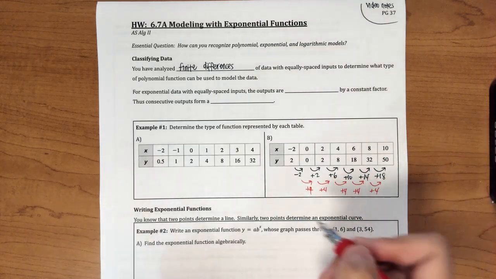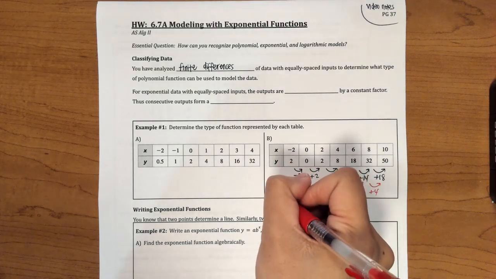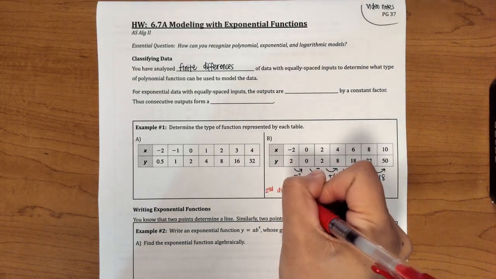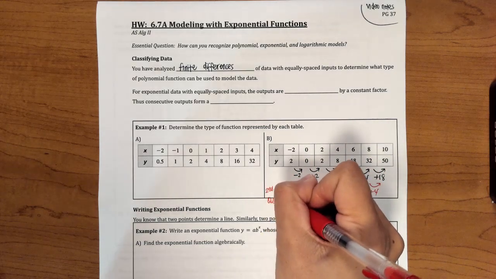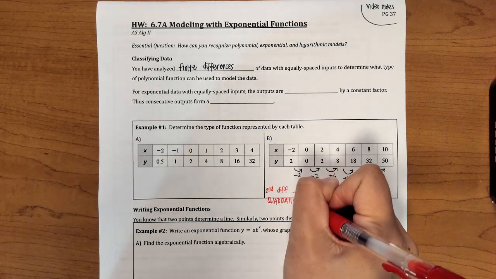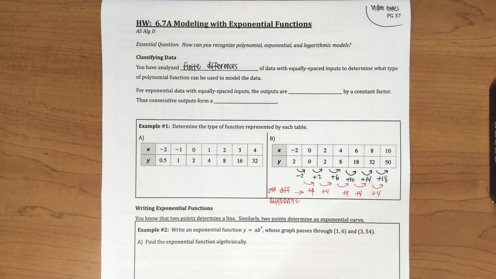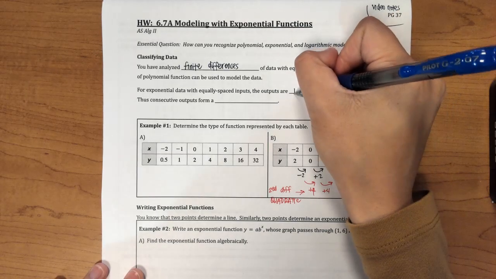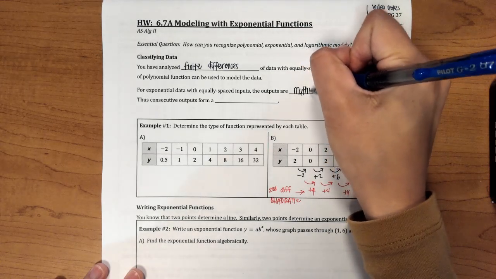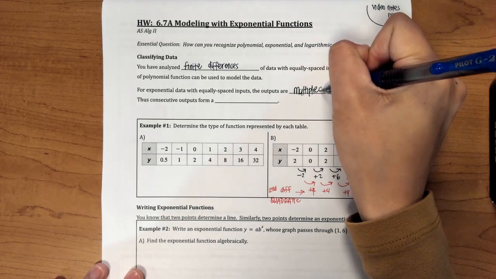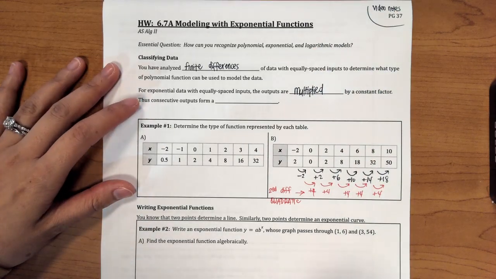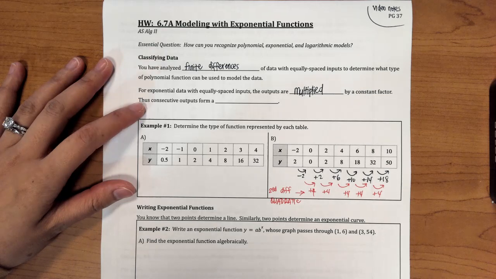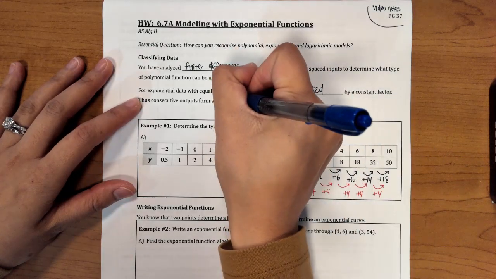And so since the second difference is constant, this is a quadratic function. Okay. Well, for exponential data with equally spaced inputs, the outputs are multiplied by a constant factor, right? Because it's repeated multiplication. And therefore, consecutive outputs form a constant ratio.